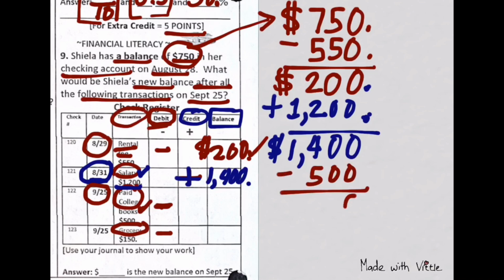0 minus 0 is 0. 0 minus 0 is 0. 4 minus 5 cannot be. So you borrow 1 from 1. The 4 becomes 14. 14 minus 5 is 9. And then, therefore, that is what is left of her 1,400 after paying for the books.